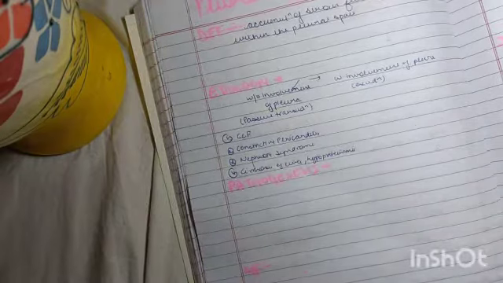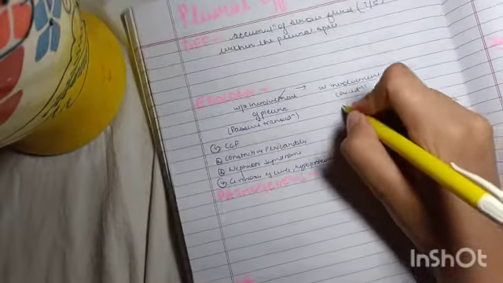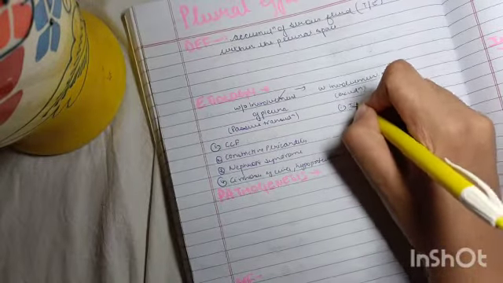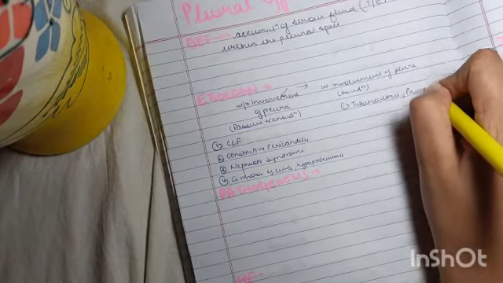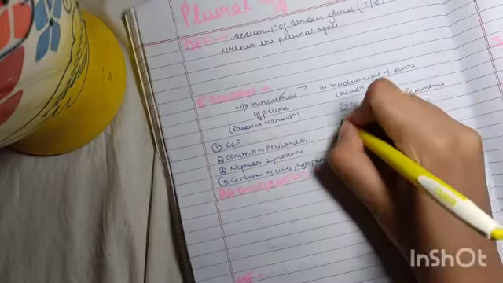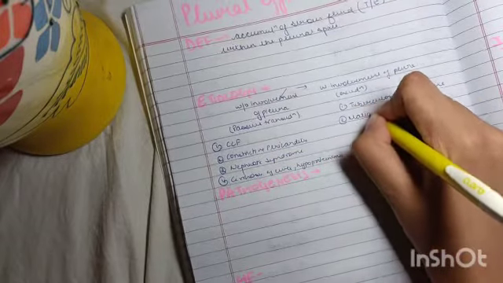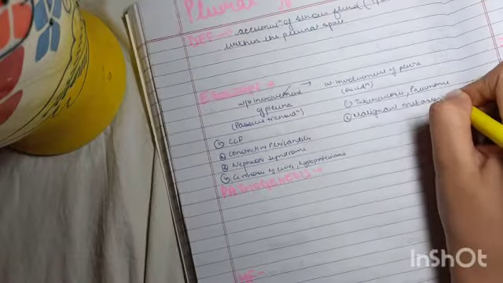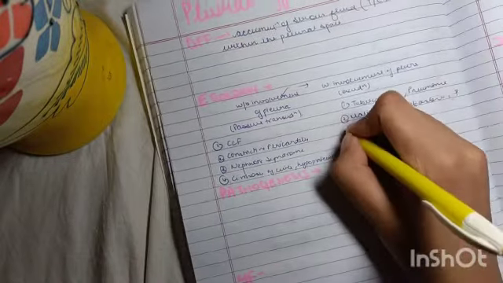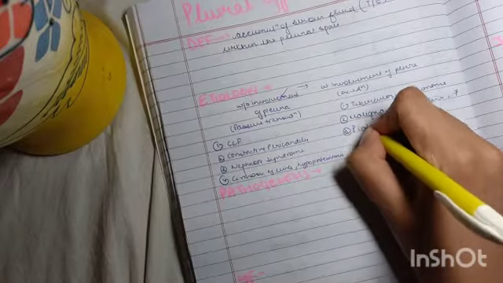Now, in cases where the pleura is involved, the causes are tuberculosis, pneumonia, or malignant metastasis involving pleura, or it can be due to pulmonary infarction.